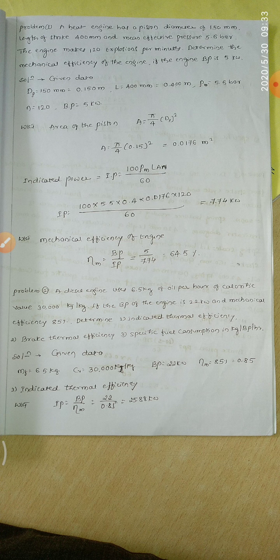This is the problem. There is a diesel engine, it consumes 6.5 kg of oil per hour, and that oil has a 30,000 calorific value. So first you should know what calorific value means. It is the amount of heat liberated per kg of fuel.